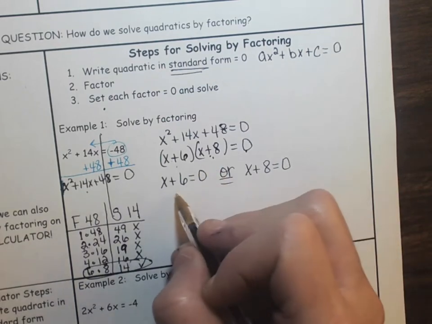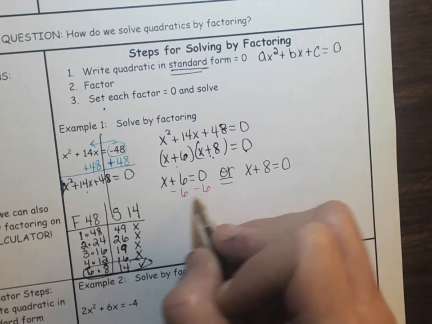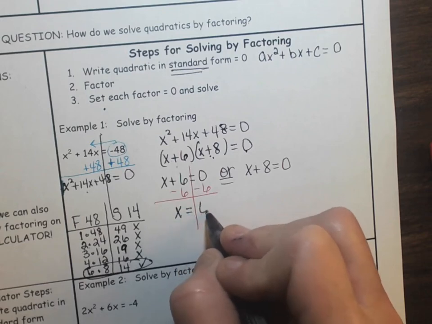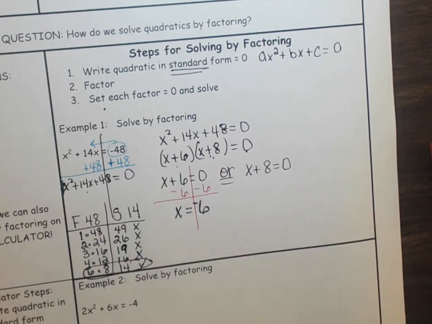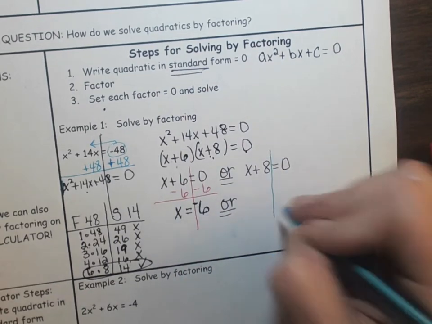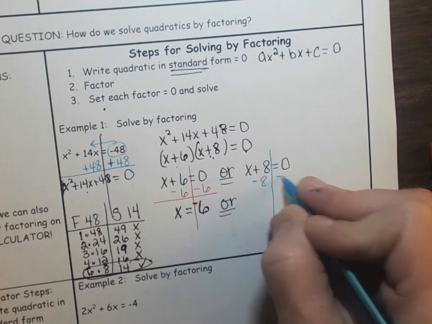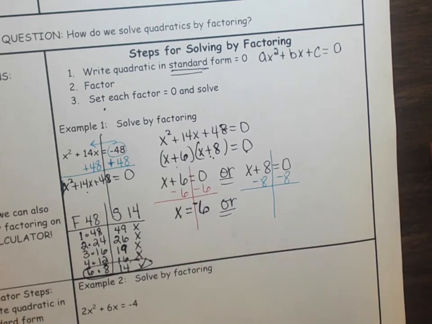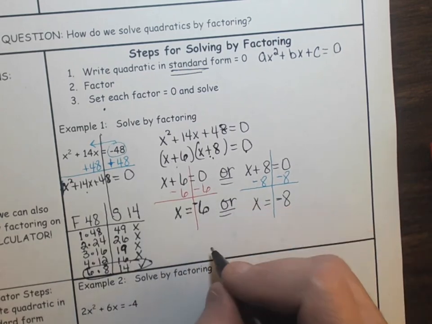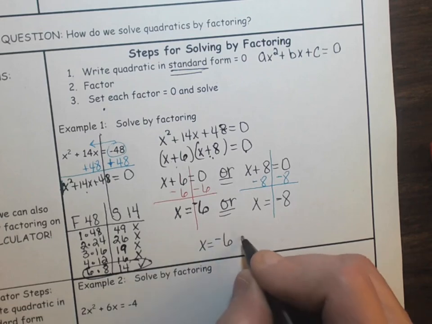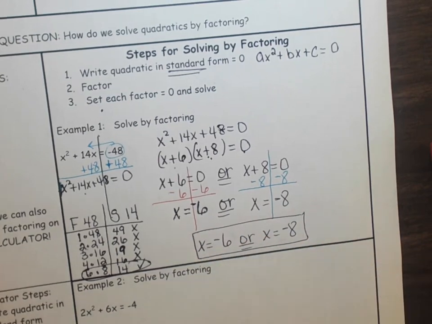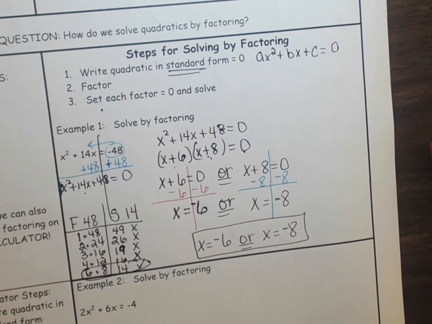And then we solve. To solve x plus 6 equals 0, the first thing you do is subtract 6 from both sides. And we end up with x equals negative 6. Or, to solve x plus 8 equals 0, the opposite of adding 8 is subtracting 8, so we subtract 8 from both sides. We get that x equals negative 8. So our solutions are x equals negative 6 or x equals negative 8. And that is how you solve a quadratic equation by factoring.